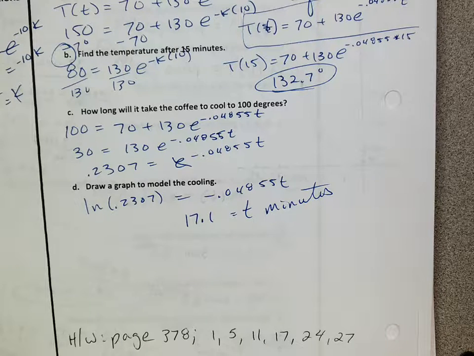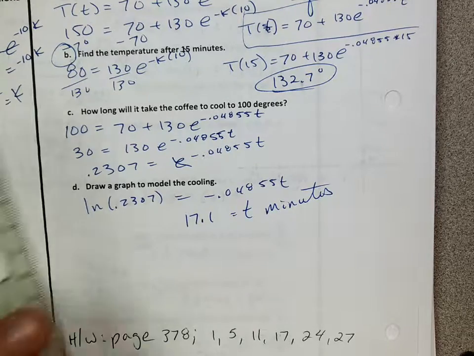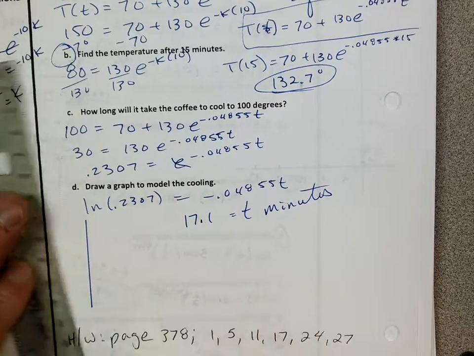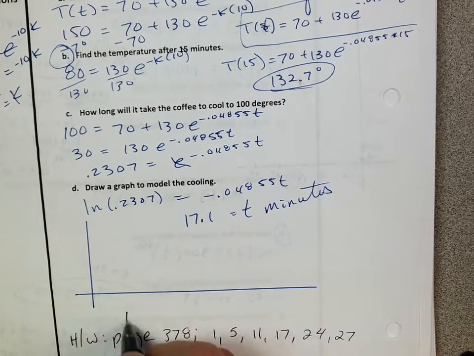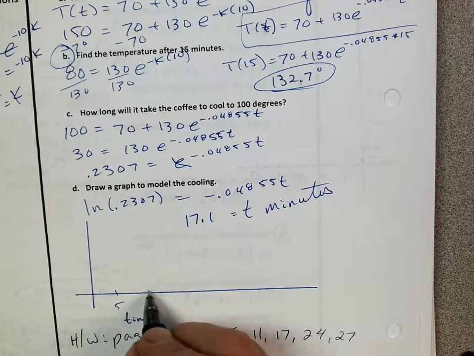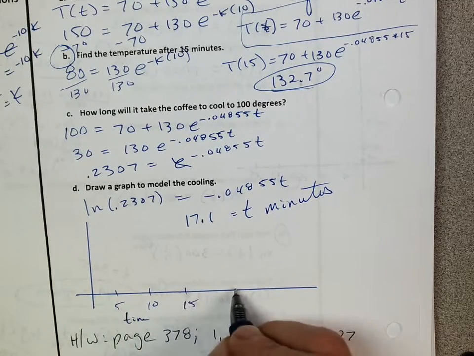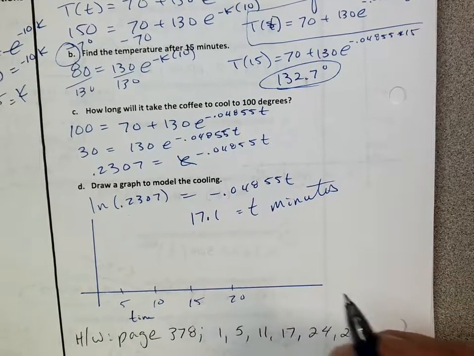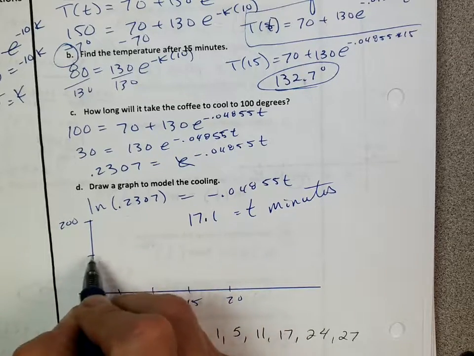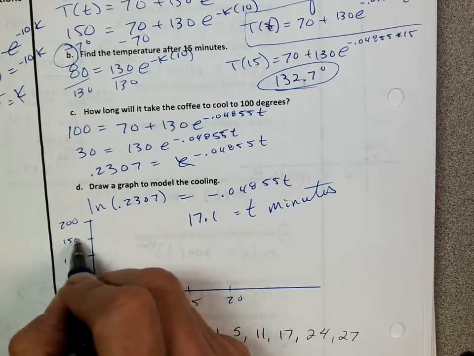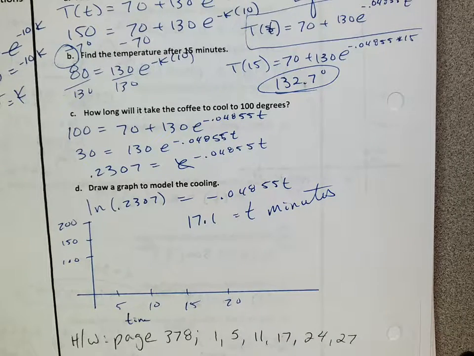Now, let's graph it. Again, we could put it in the calculator, you can look at it, but I have enough information, okay? So, make a little graph. I've got time here, so I'll go probably 5, 10, 15, 20, right? I've got temperature, so we know it started at 200 degrees, so I'll go 200, I'll put 100 here, right? That's 150, right? So I know it's going to go down because it's cooling, right? And it is exponential, so it's going to be curvy, right? It's got a curve down.